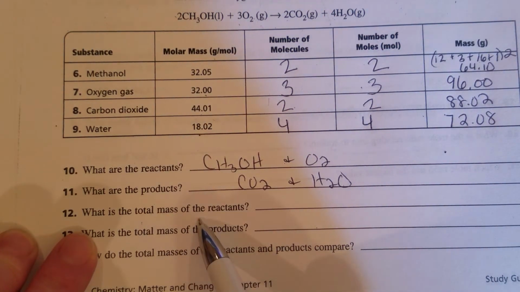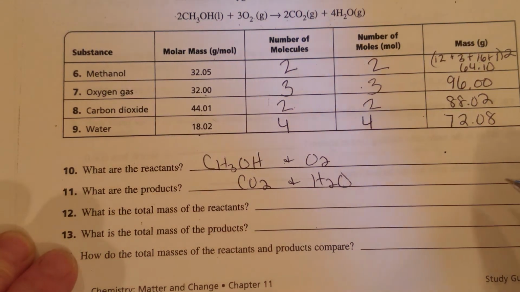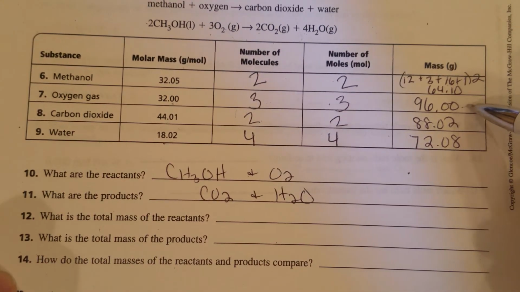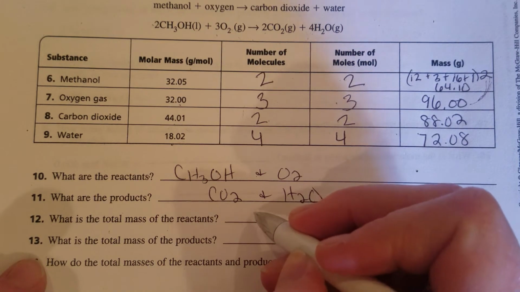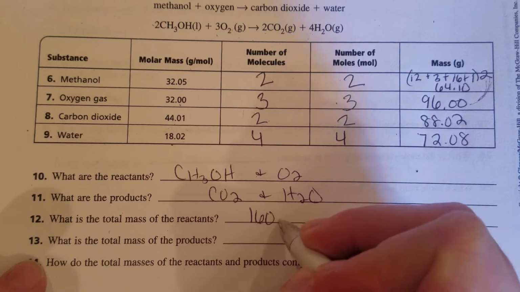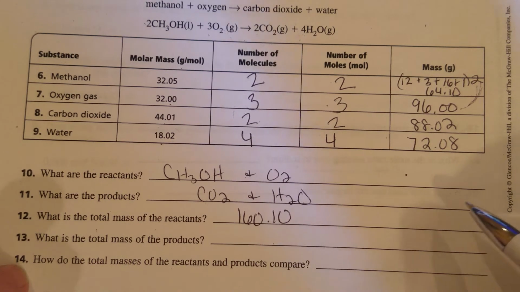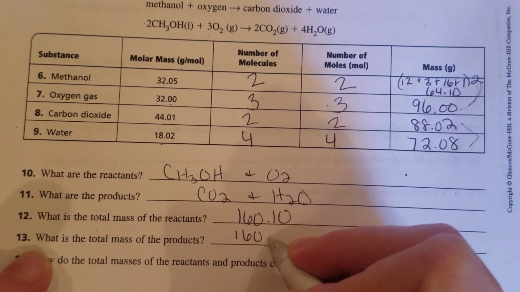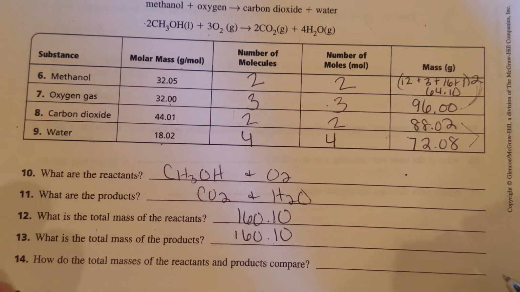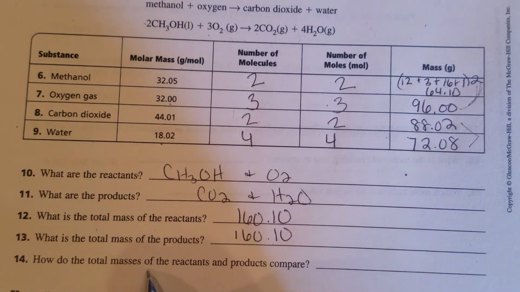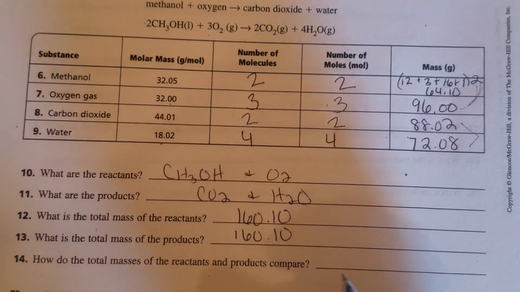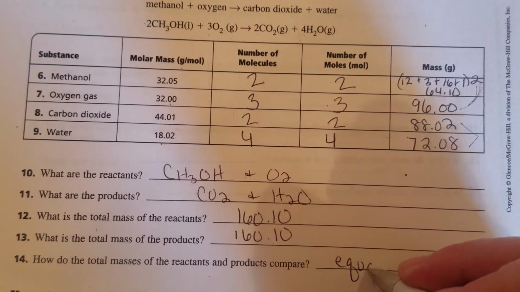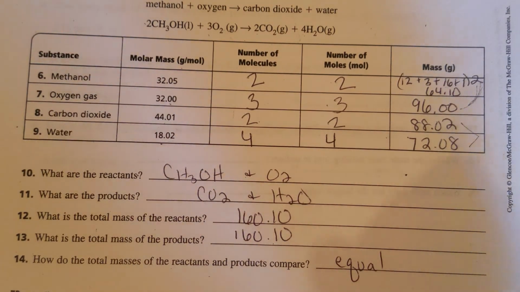What is the total mass of the reactants? We add these numbers together, and we come up with 160.1. If we find the total mass of the products, we add these and come up with the exact same thing. That's great news. That means we followed the law of conservation of mass. How do the total masses of the reactants and the products compare? They are equal. We did very well on that page.